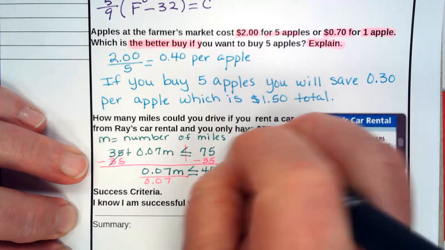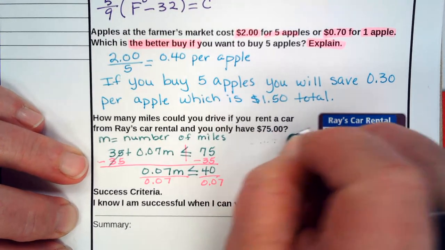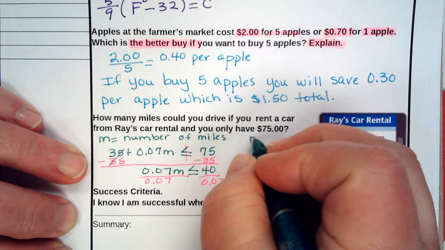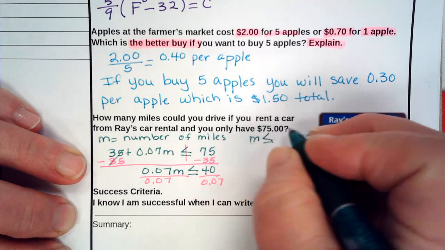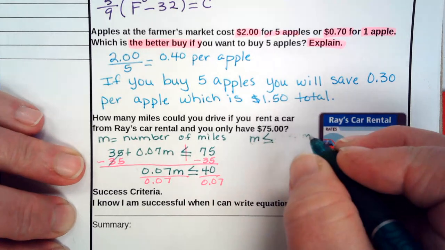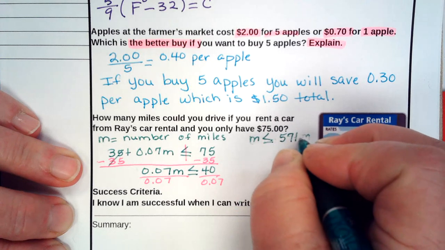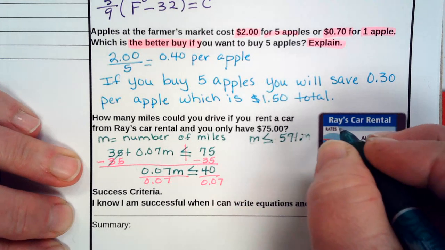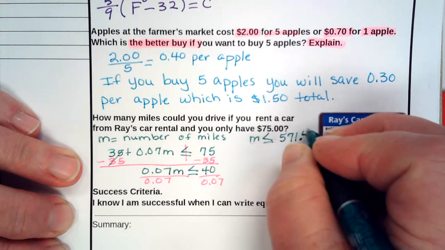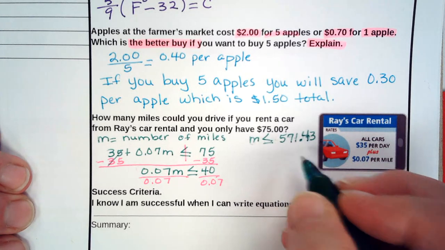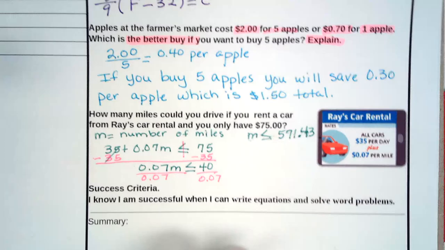Need to change that around and get it written right. So the number of miles I can drive has got to be less than or equal to 571.43. Can we go 0.43 of a mile? Not very easy.